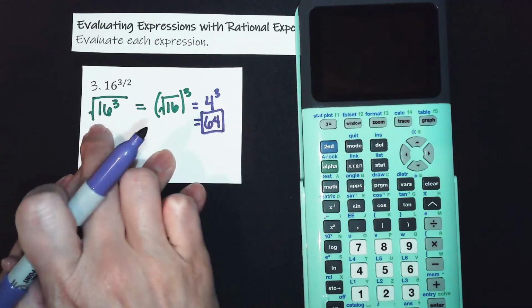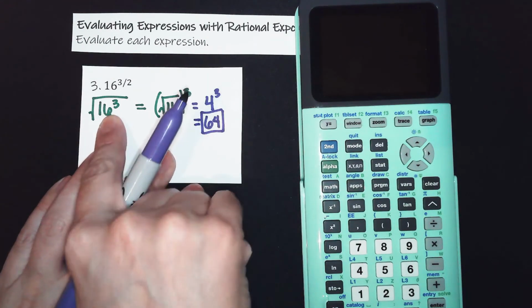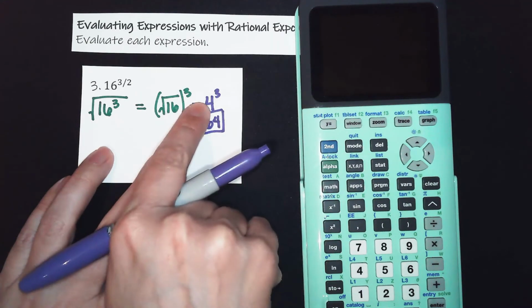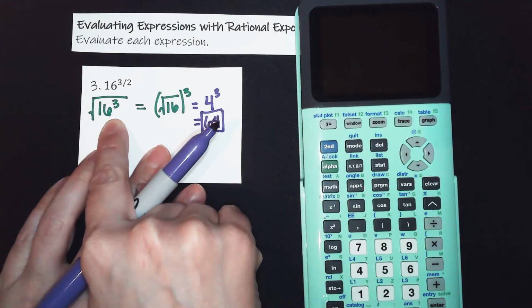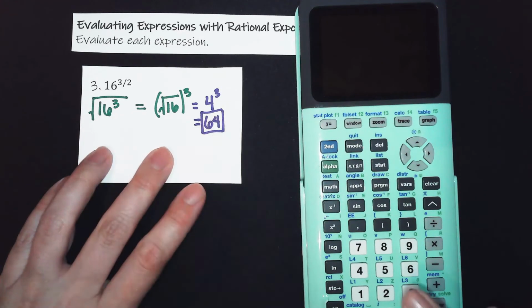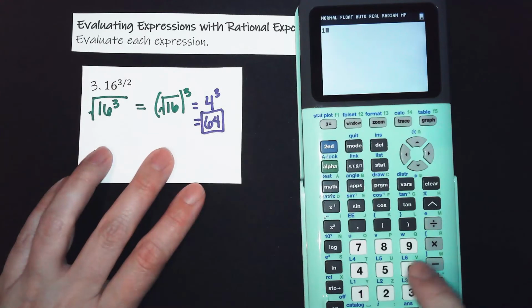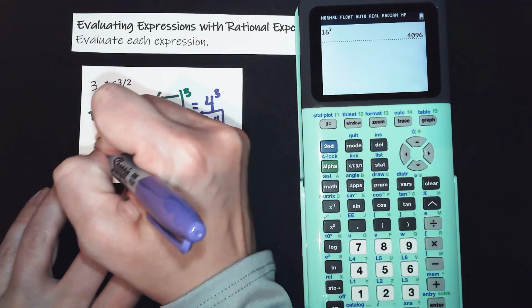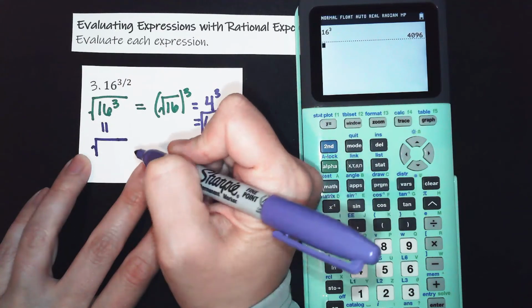The only thing is, if I write it this way, I need my calculator, because you work on the inside first, like we did here. We worked on the inside and got the 4. If I work on the inside here, I don't know what 16 cubed is. 16 times 16 times 16 would take me a while to do. I'd probably have to do it on paper. So I'm just going to use the calculator. 16 cubed is 4,096, and this one is still the square root.